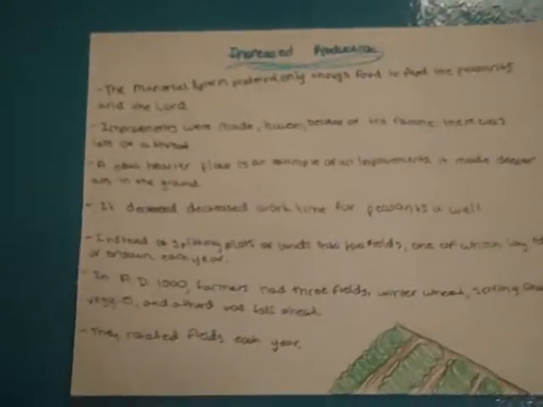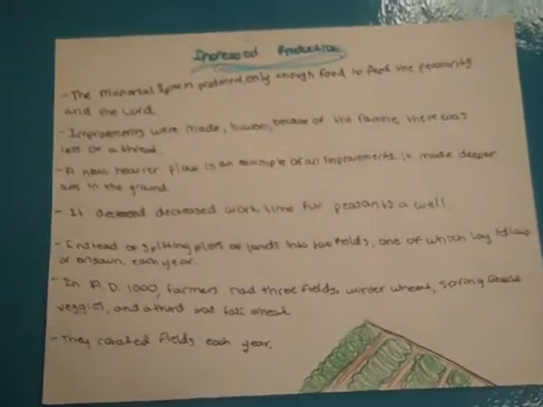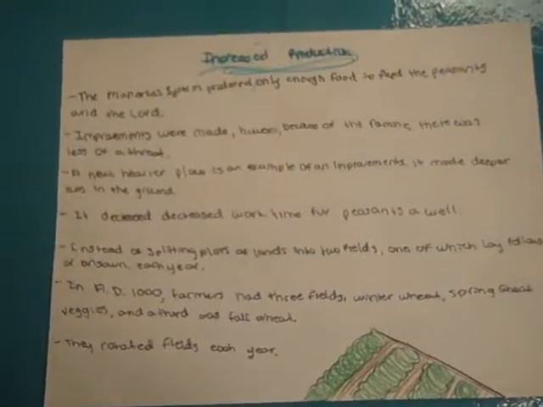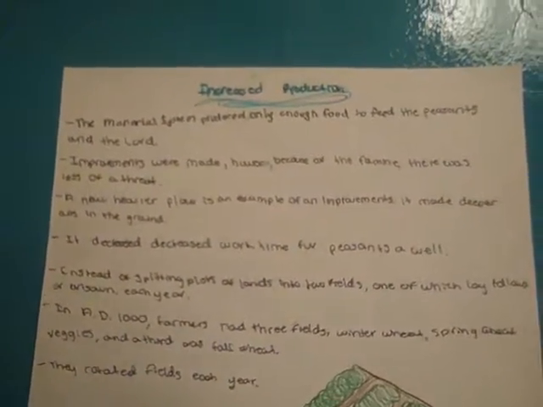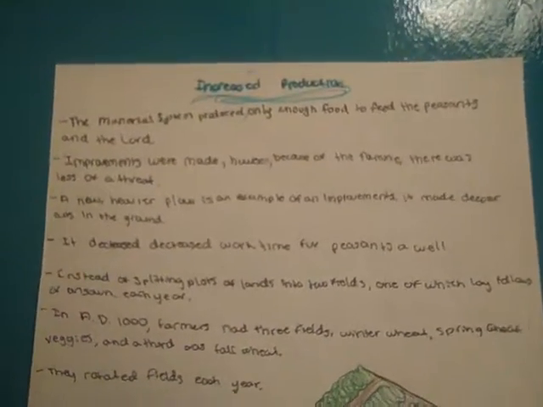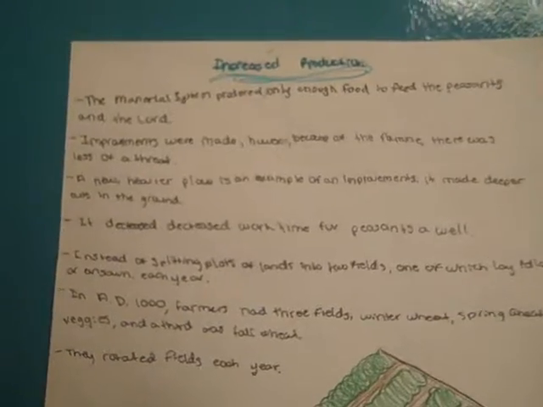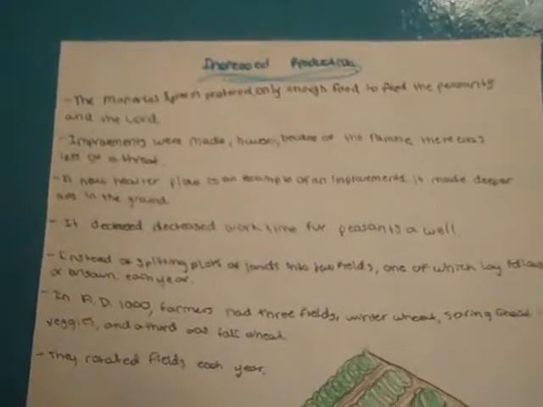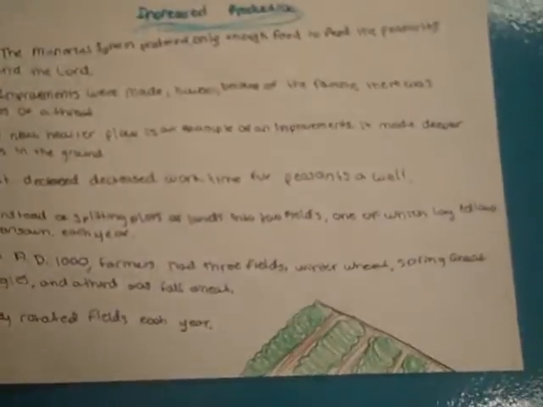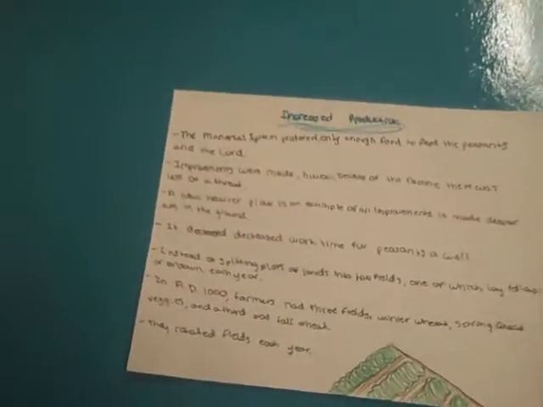Instead of splitting land into 2 fields, one of which lay unsown each year, in AD 1000 farmers had 3 fields: winter wheat, spring vegetables, and a third of fall wheat. They rotated fields each year.